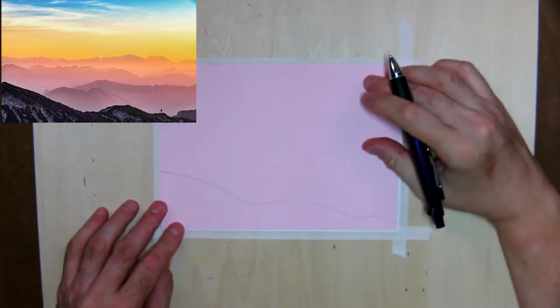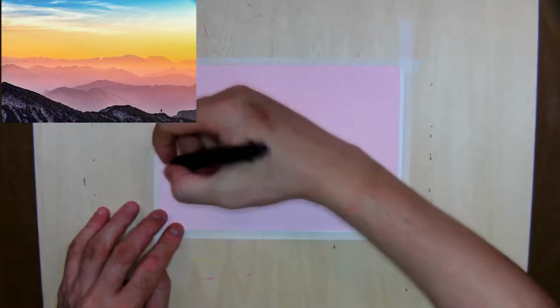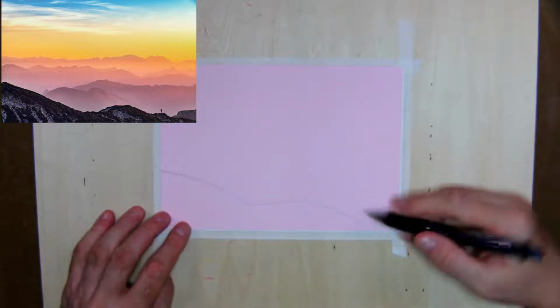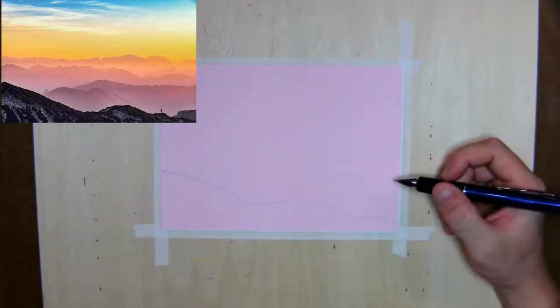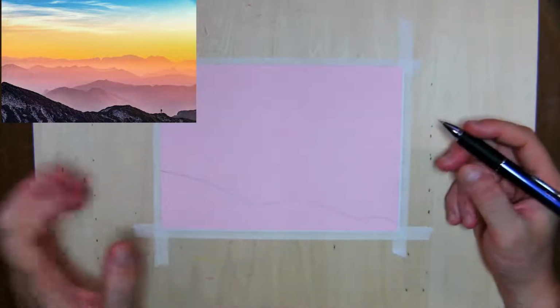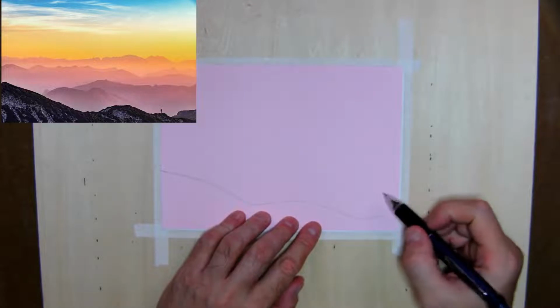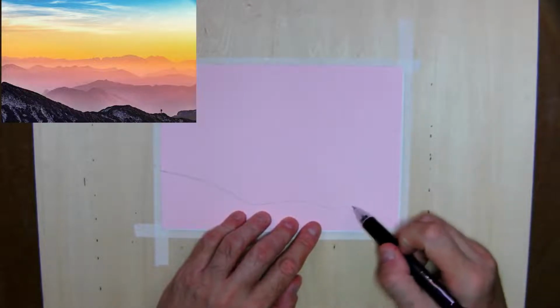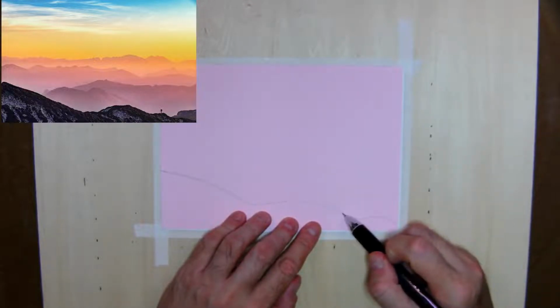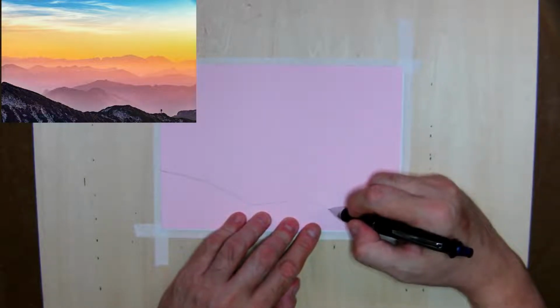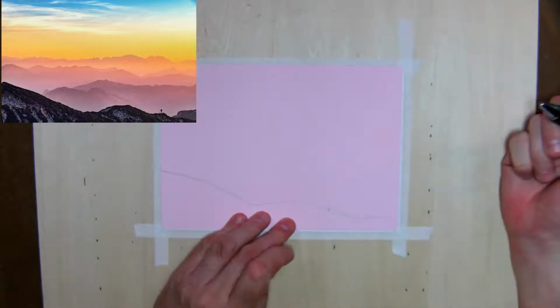Right, so from this first shape, you might have noticed that I am not following the shape of the ridge exactly, which is intentional because it's an abstract piece of art and I want to make it a little bit more interesting. Okay. Then I'm going to indicate where the guy is going to be, probably here.